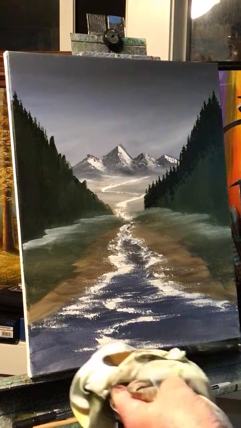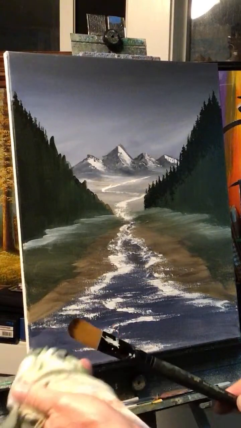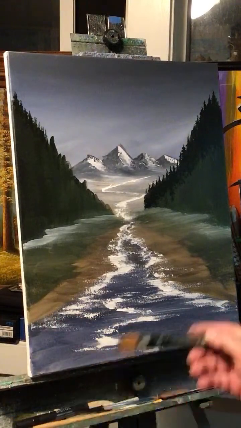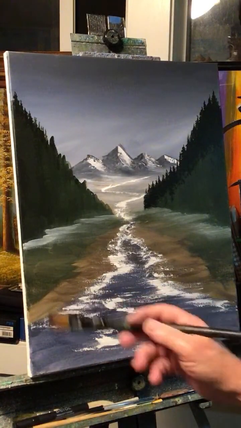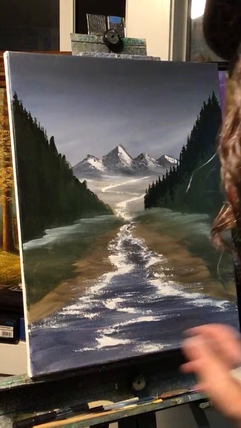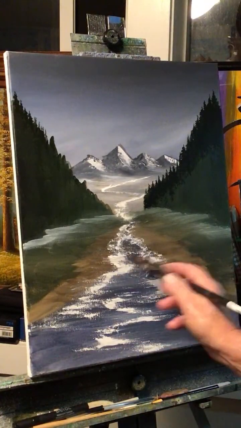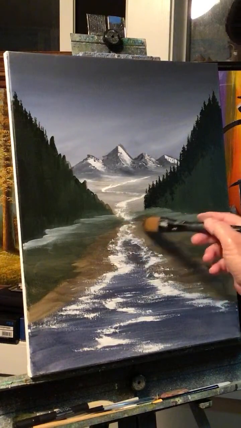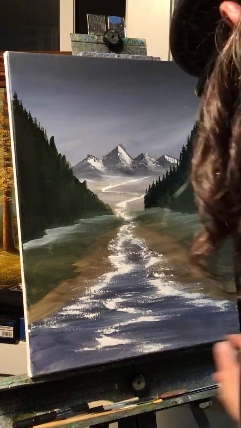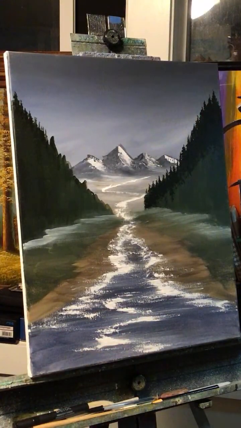What I'm going to do is take my big filbert brush and clean it and dry it off real quick. And I'm going to go across some of this water now and keep my brush horizontal, and lightly hit some of it. Just like that. Look at that, guys. That's coming out pretty good. It's coming out really good.